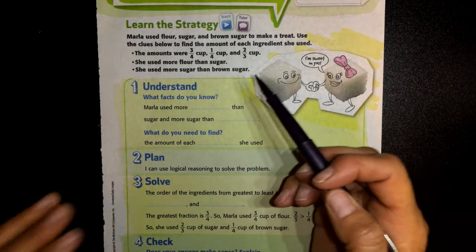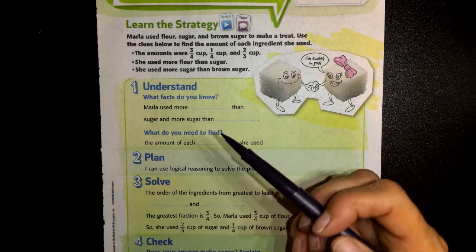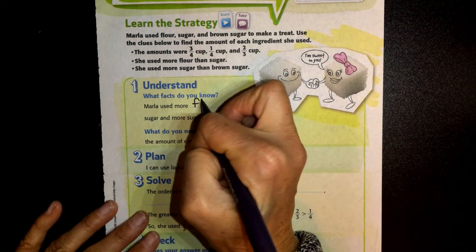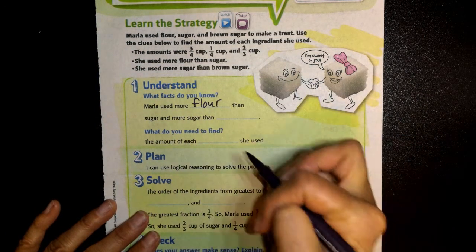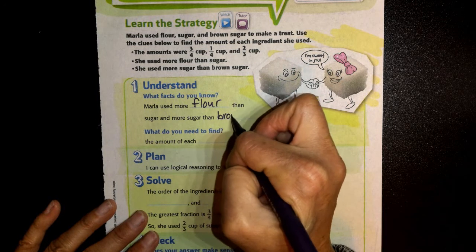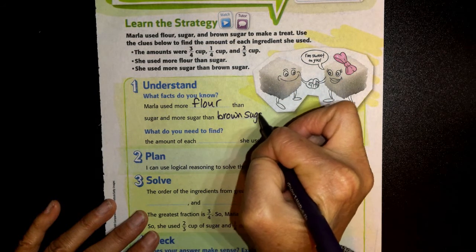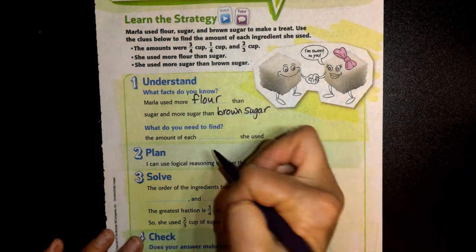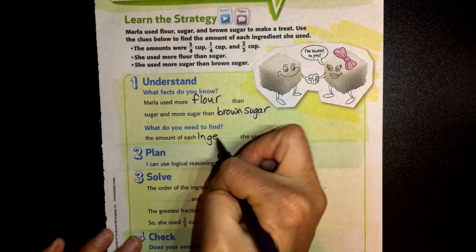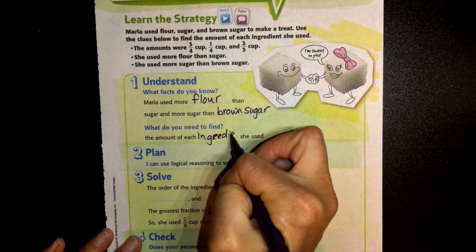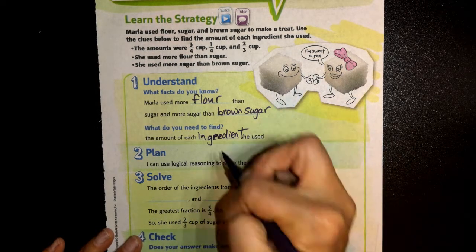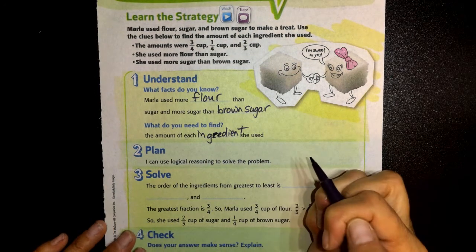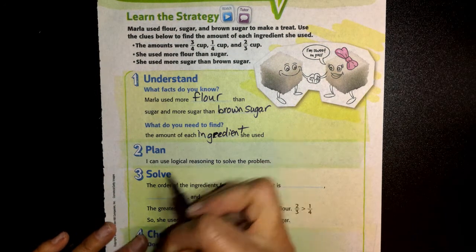Okay, so it sounds like we have some facts that we need to write down. So Marla used more flour than sugar, and more sugar than brown sugar. What do we need to find out? We need to find out the amount of each ingredient she used. Sorry, misspelled. So let's go ahead and continue.